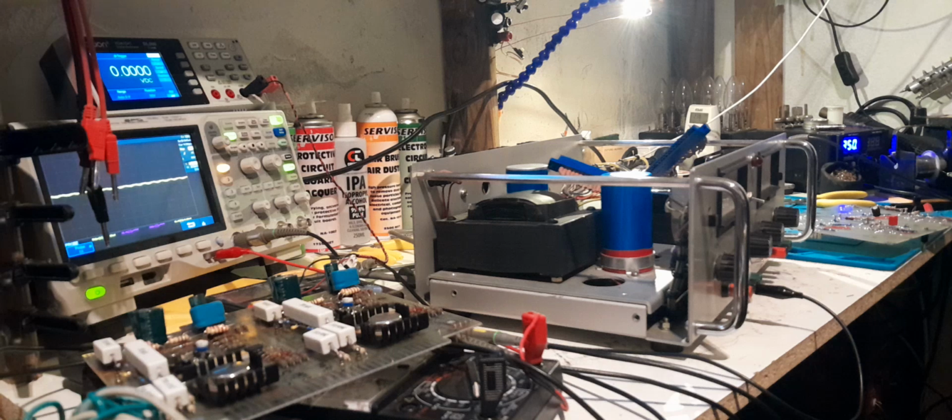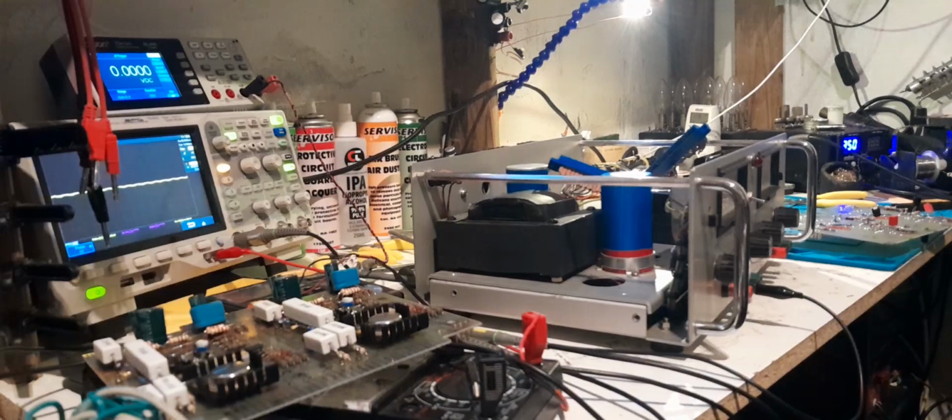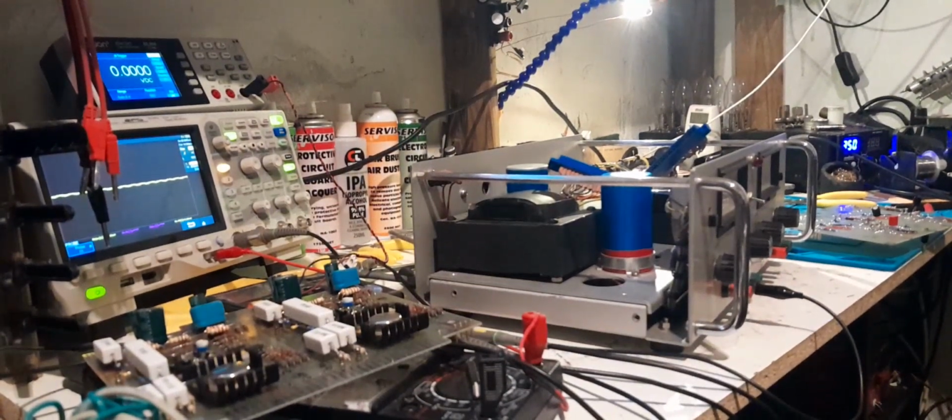But just depends how shit the design is and how cheap it is or how good it is. But anyway, before I keep wafting on, I'm just going to go grab another TL072. Probably just a complete waste. But what do you do?